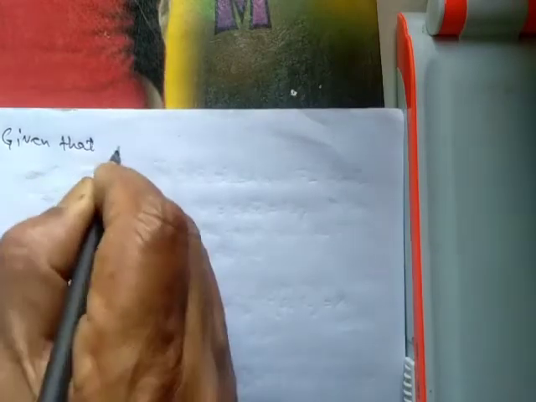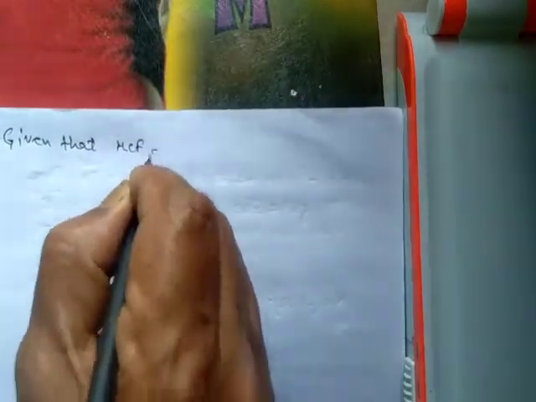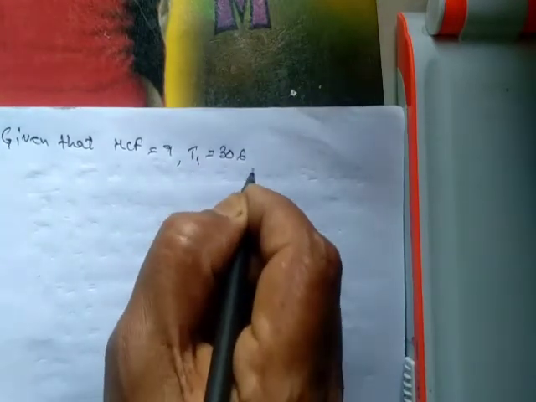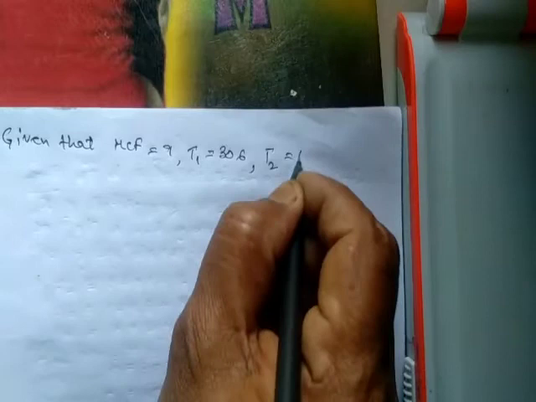I am coming to an example, that is exercise 1.2, question number 4. Given that HCF is equal to 9, T1 is equal to 306, T2 is equal to 657.